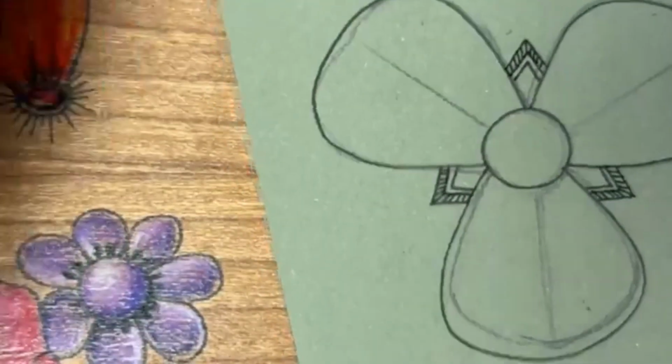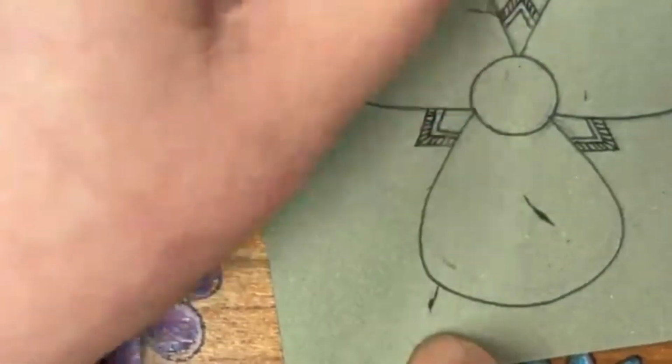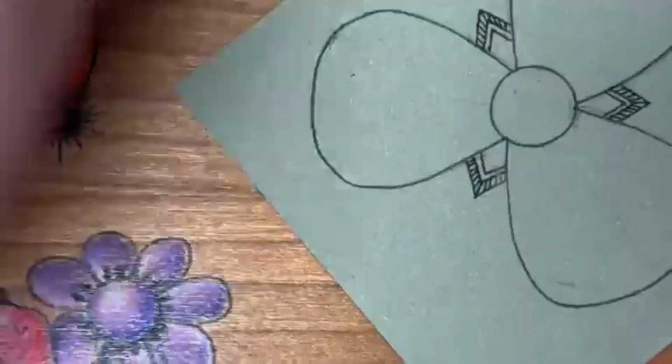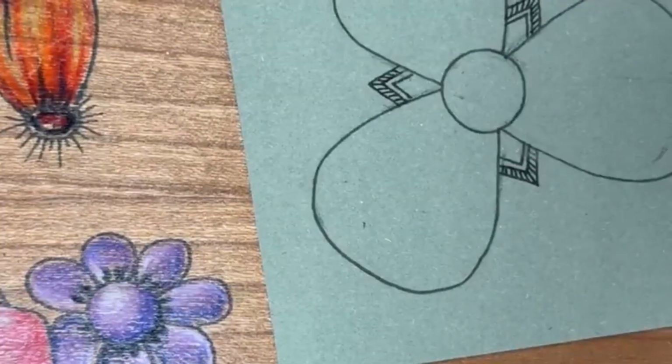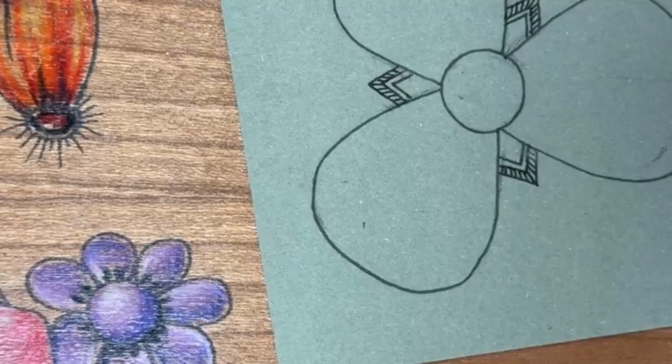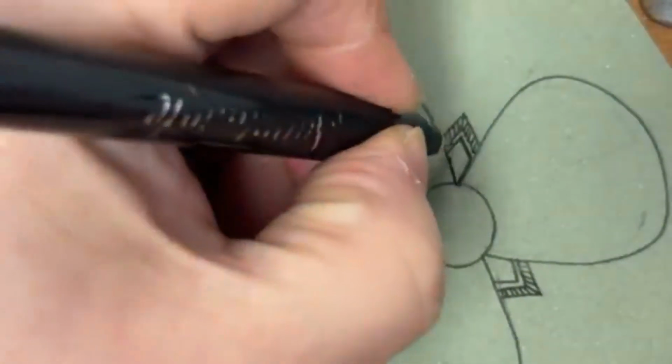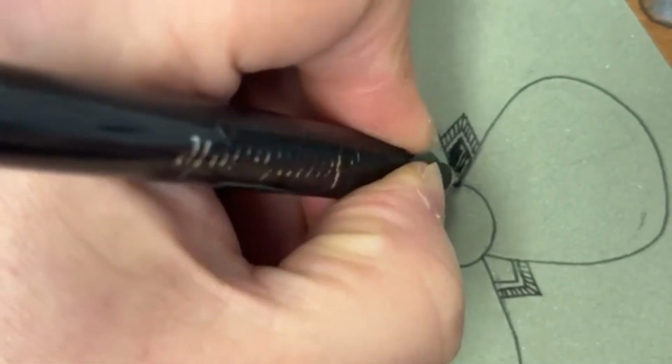I'm going to rub out those lines now before I start filling things in with ink. Let's get rid of the bits we don't need, okay? Okay, that's that bit. Let's get rid of that. Okay, because now I'm going to come in with my 5 thicker pen and fill in that section there with ink.